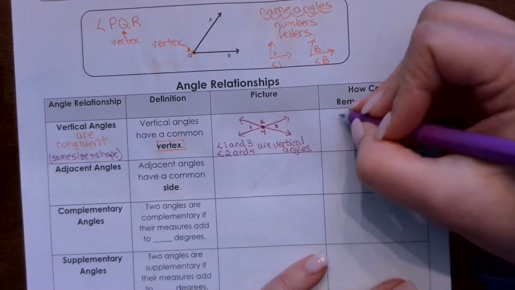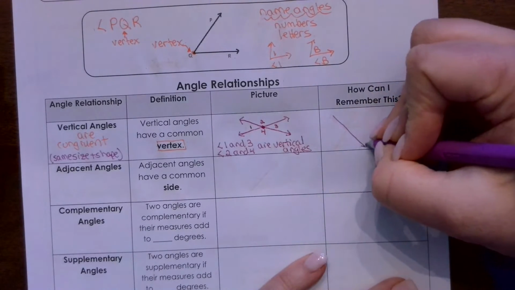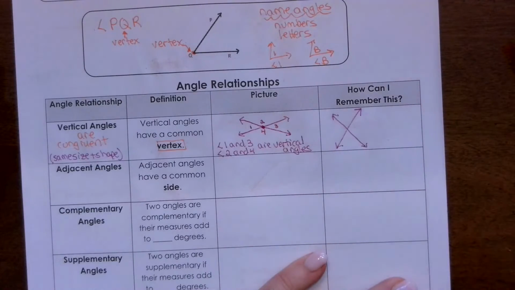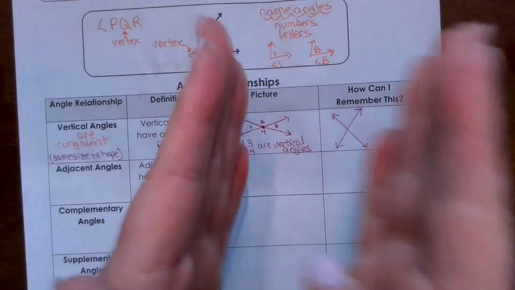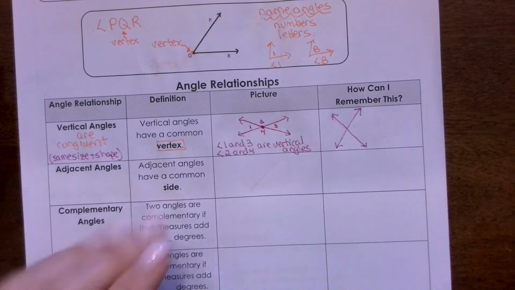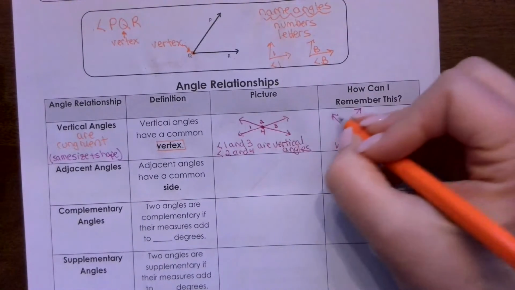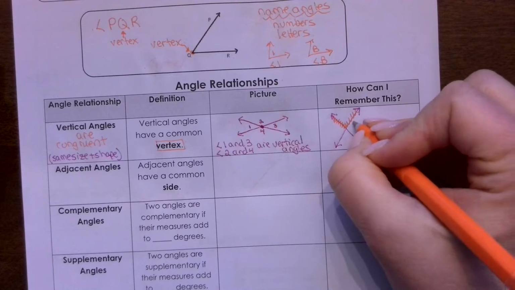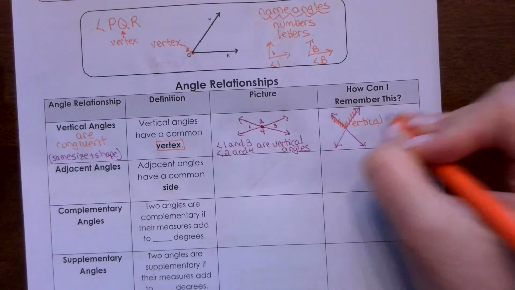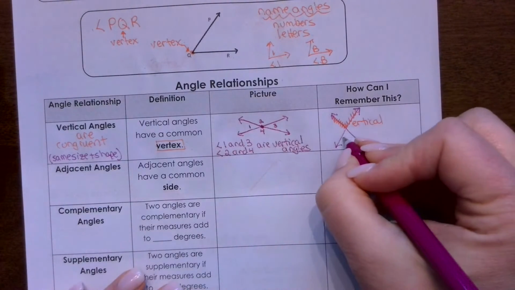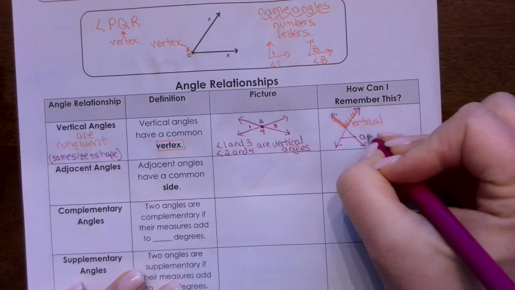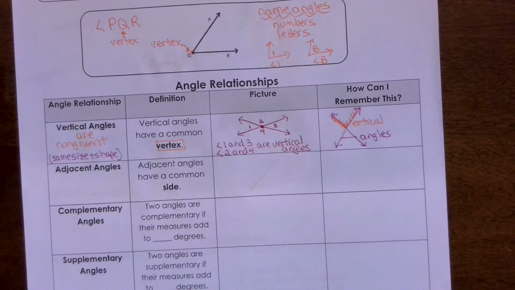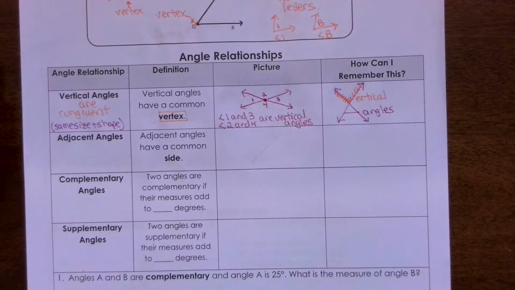Now, one clever way I saw of remembering vertical angles is just to draw a picture. This is a little bit of a different angled intersecting lines. And I'm going to make this top part my V for vertical. And then I'm going to give this bottom part a line for angles. Vertical angles might help you in the future, remember.